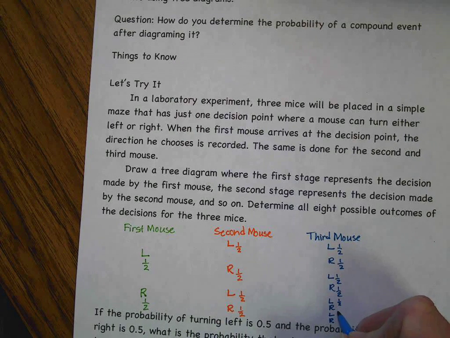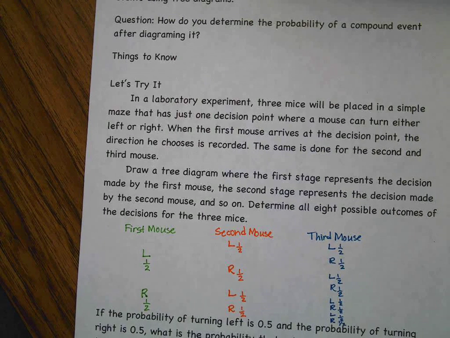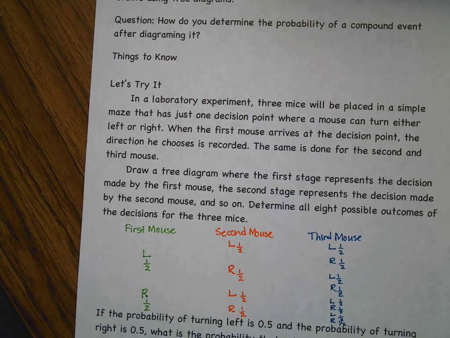First mouse can choose left, second mouse can choose right, and then the third mouse can choose left or right. Okay? What if the first mouse chooses right, the second mouse chooses left, the third mouse can choose left or right? What if the first mouse chose right, the second mouse chose right, the third mouse can choose left or right? So this is showing all of the possible outcomes. So again, to remind you, our last column that we keep track of is all of the outcomes.